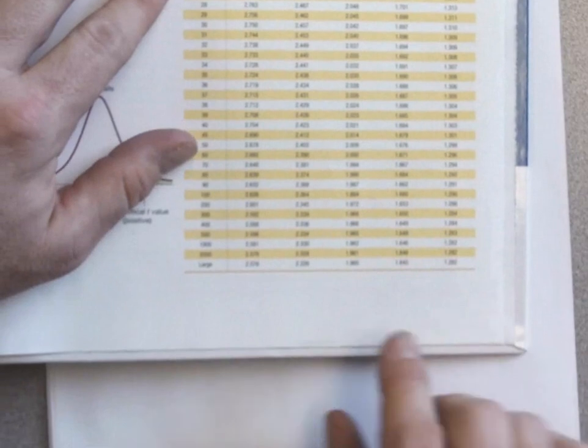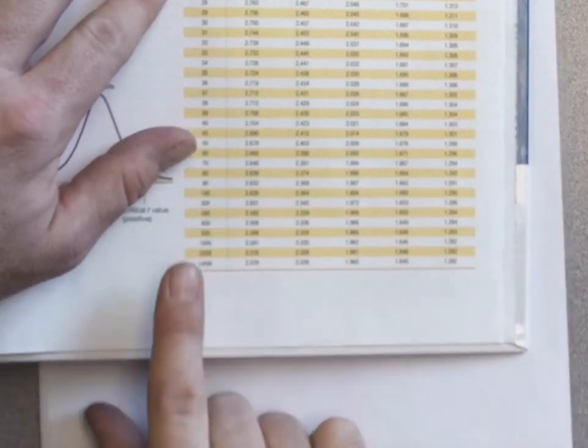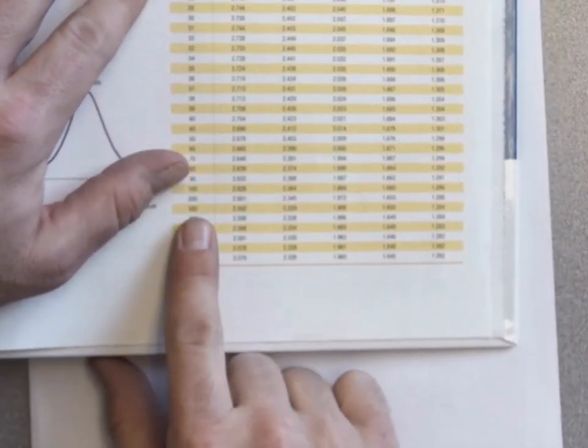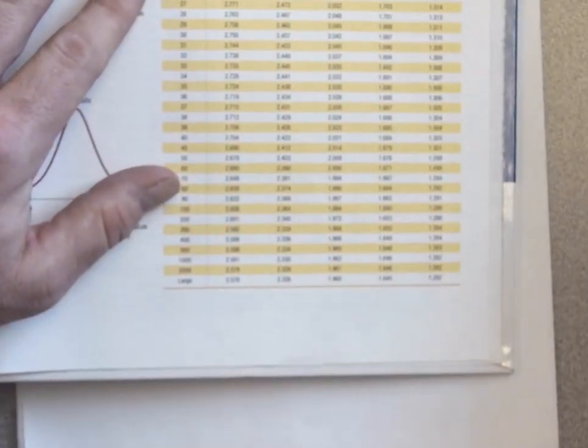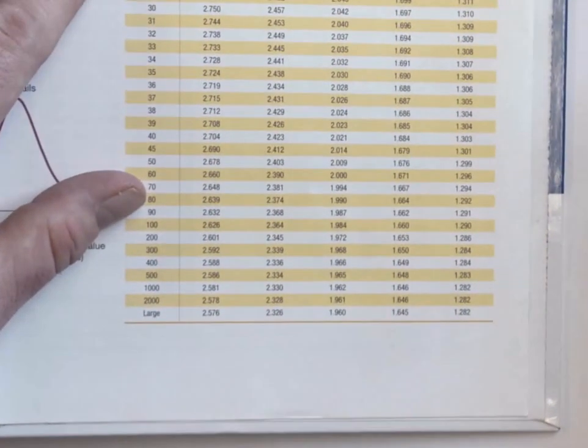So here's your t-scores. You guys notice that I don't see 194 there. So what do you think you're going to use? It's blurry. Oh, it's really blurry, isn't it? Better? Yeah. Okay.